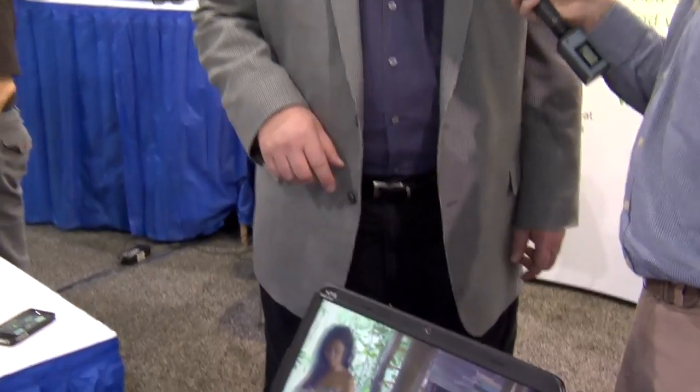That's correct. Now the laptop version is a little bit more sophisticated because it uses the webcam that's with the laptop, and the webcam tracks the user's eyes and their position, and based on their position, it projects the left views and the right views so that they get to the correct eyes.